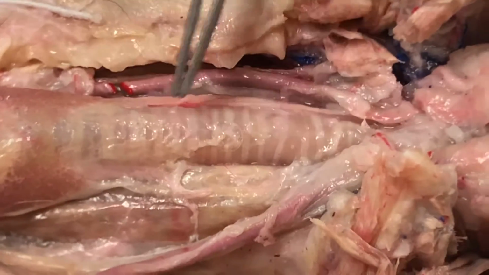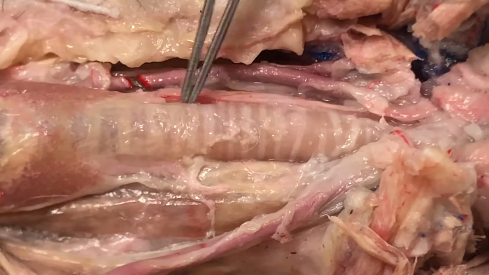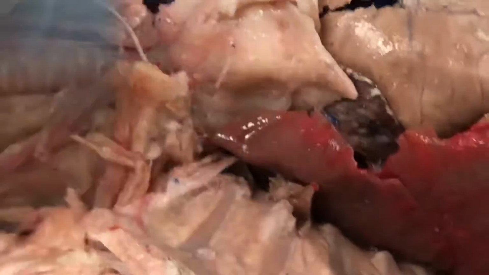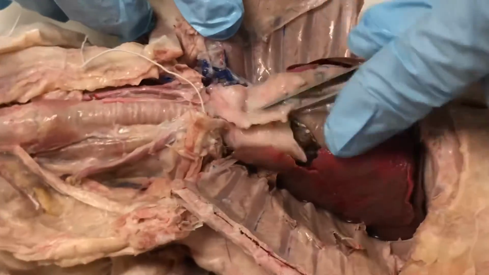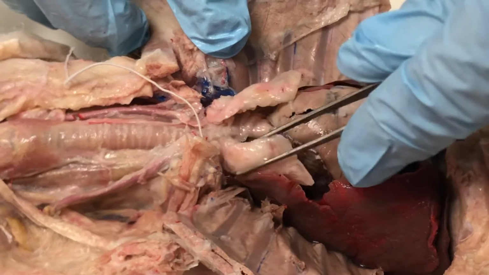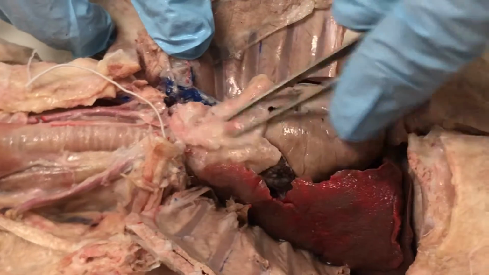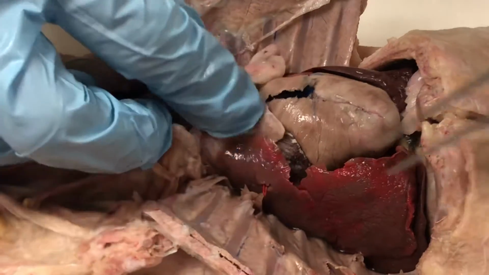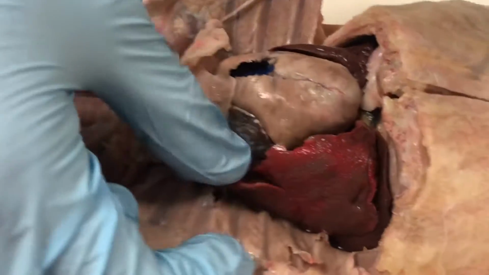So here we have the trachea with these C rings of cartilage. And now as we move down, this thing right here, this gland, is actually the thymus. Not so prevalent on older adults, but on this particular young rabbit, he had quite the thymus there. And now the lungs. So we can see the lobes of the lungs.